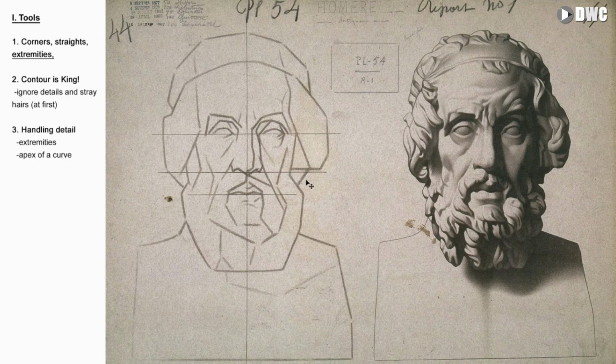And when you're drawing hair, because hair can go all over the place, really the silhouette or the contour is king. So that's one of the things that we really got to get right away, the contour. And here's an example by Charles Bargue. We're going to revisit this example again because it's such a wonderful demonstration of this process.